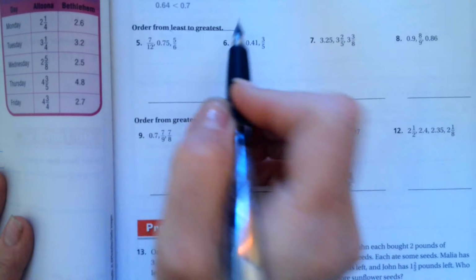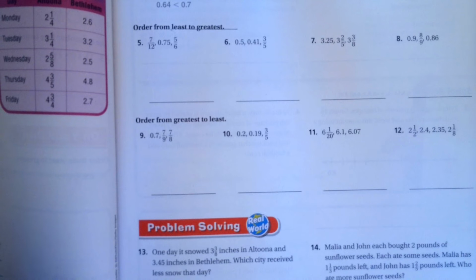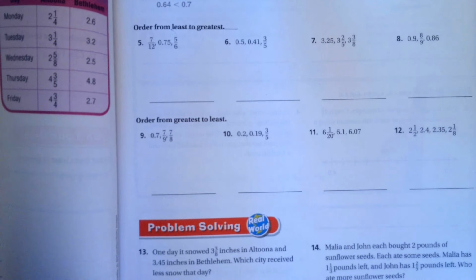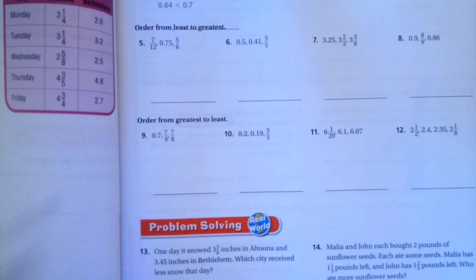For you, the whole thing of what we did today. The first thing we did was putting fractions and decimals that are combined in one problem into least to greatest or greatest to least. So you'll see number 5, 6, 7, and 8 on page 78 are least to greatest. And number 9, 10, 11, and 12 are actually going to be greatest to least. So the instructions are super important.